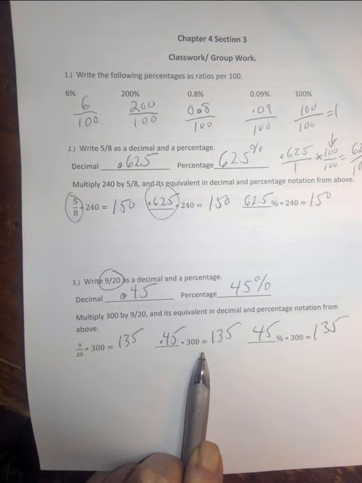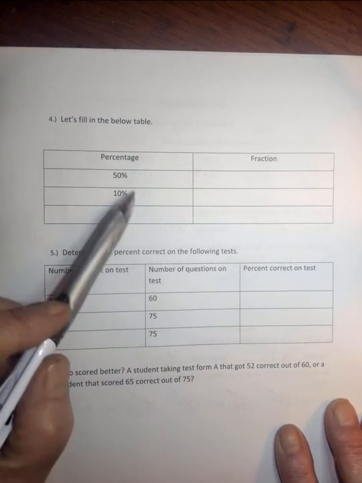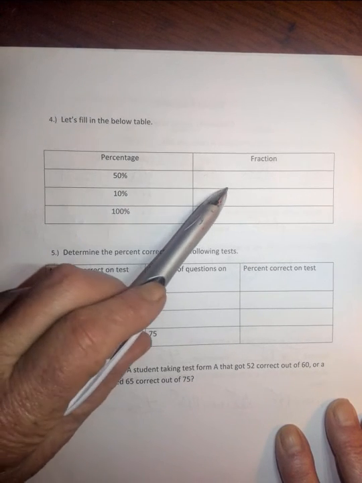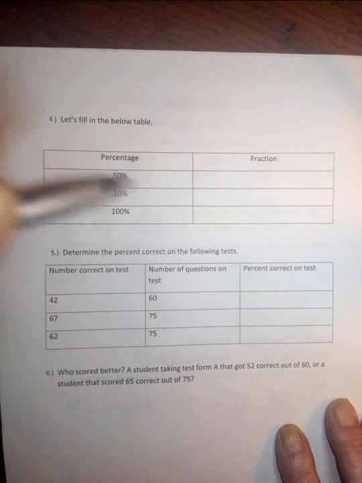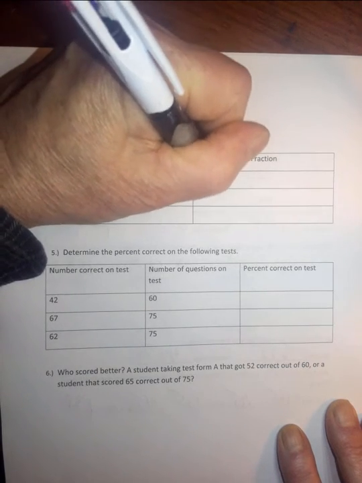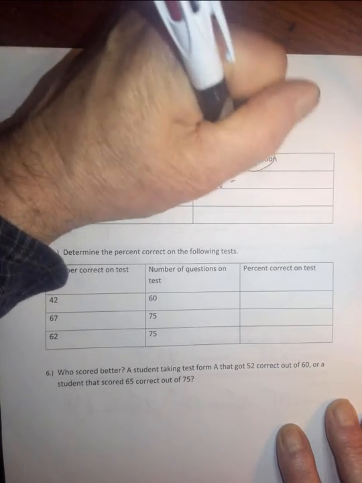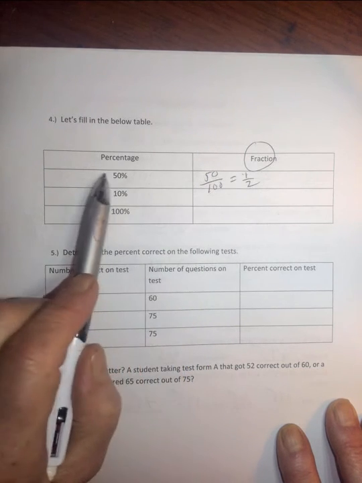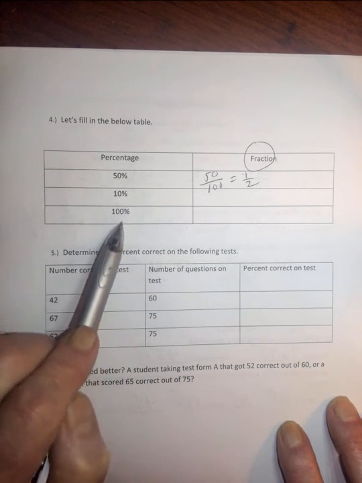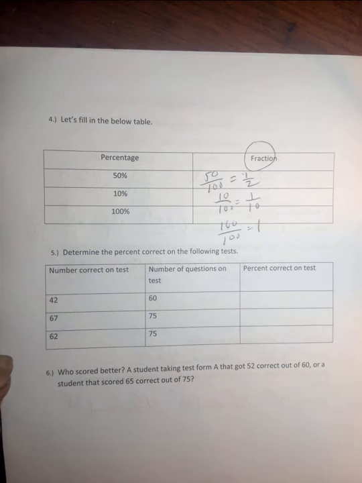Number 4. So I'm just going to write the percentage as a fraction. I'll do 1 and do these other 2. So 50% means 50 out of 100. And that can be reduced, and I'm just going to reduce it even though it didn't say to, to 1/2. So 1/2 is the same as 50 over 100 is the same as 50%. And you can do these two, I'll put in the answers. So there's the answers.